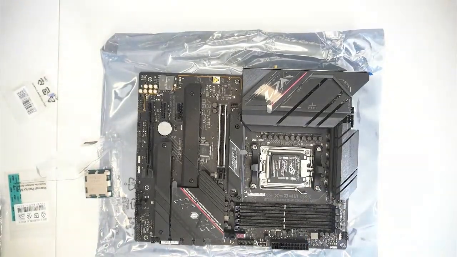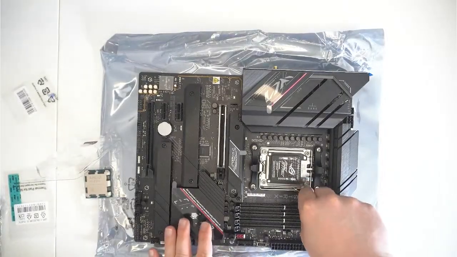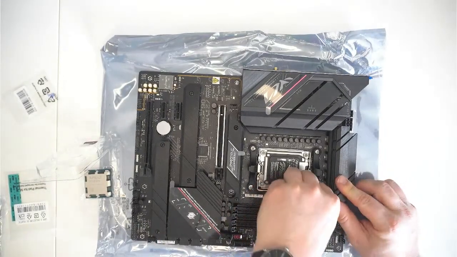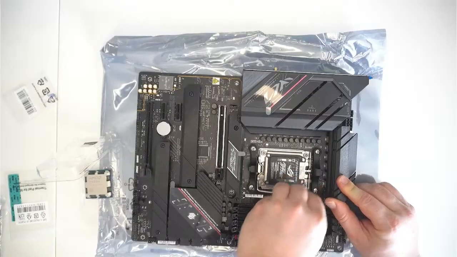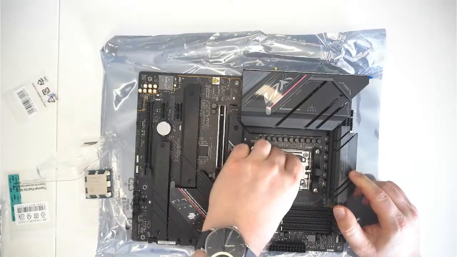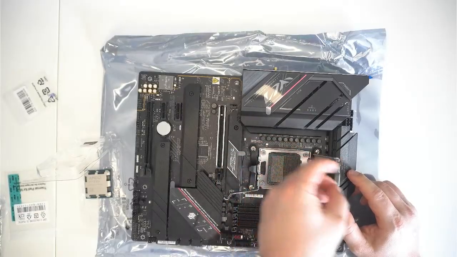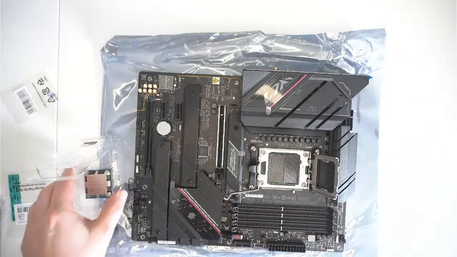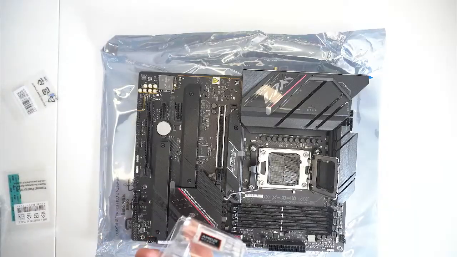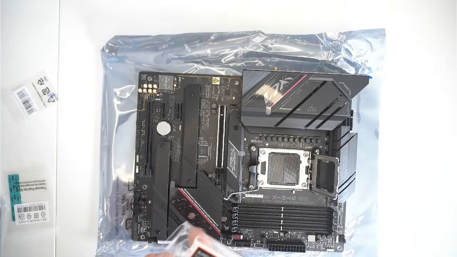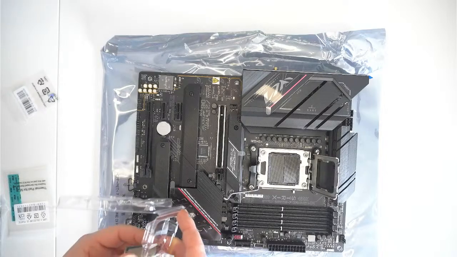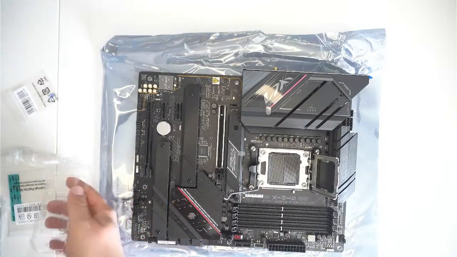Played around with plastic, so grounded myself again, just in case. So, this goes up. This is actually quite easy to install. Again, nothing too serious about this.